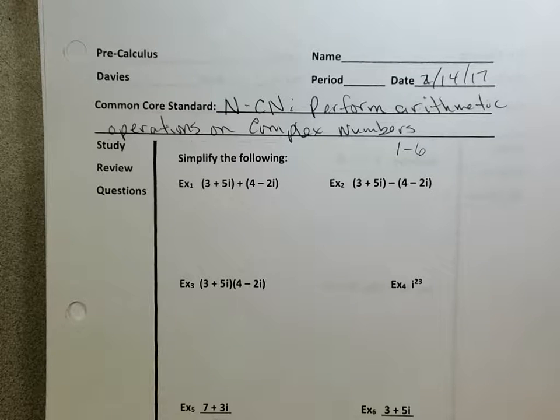So for most of this, we're going to completely treat i like we would an x variable. Okay, so we can add real numbers to real numbers and i's with i's. Okay, so the first one is really easy. It's as simple as this.